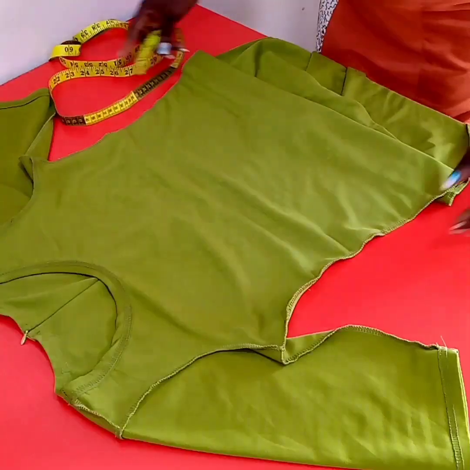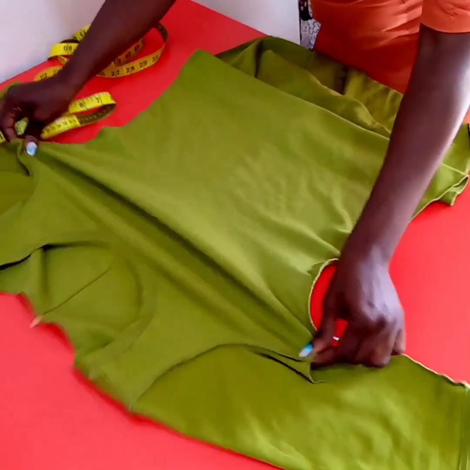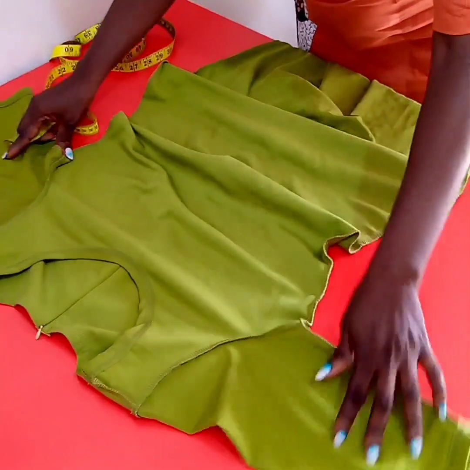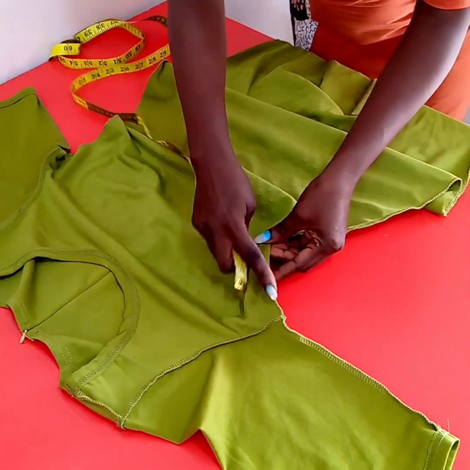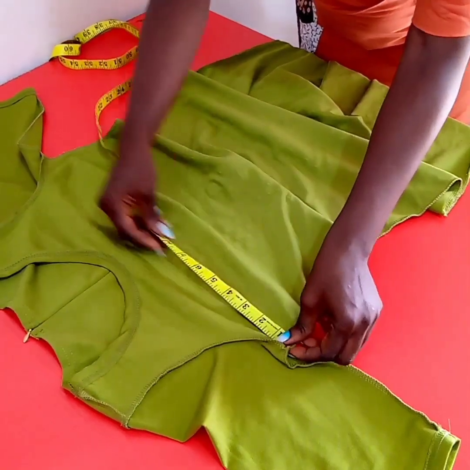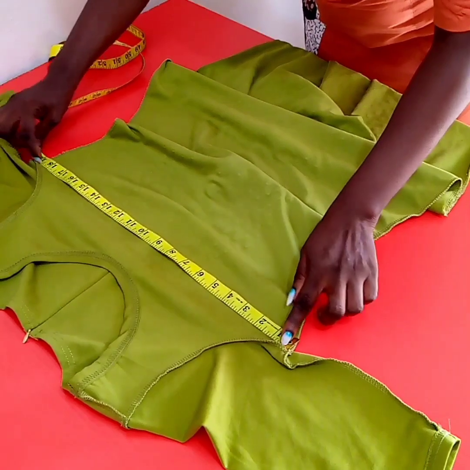And to do this exercise, I have with me here this dress. This dress is made of a stretchy fabric, as you can see. And I'm going to turn it to the wrong side. These are the side seams. So what I'll do now will be to cross-check the measurement that we are having here without pulling it.